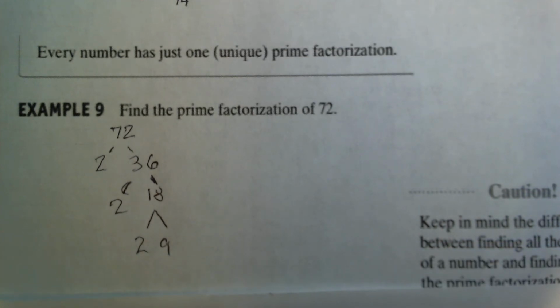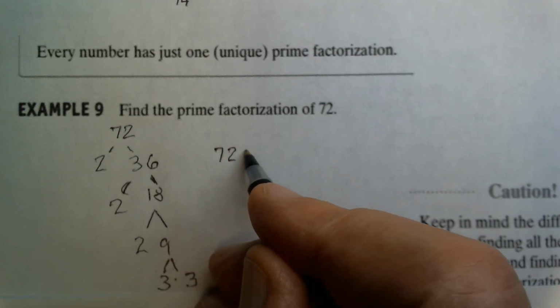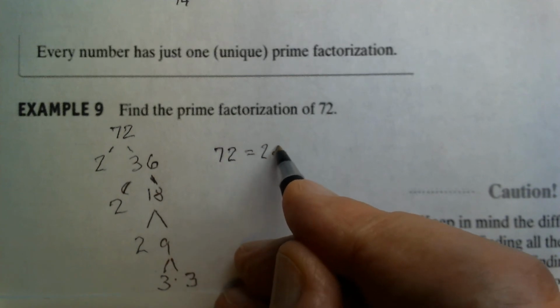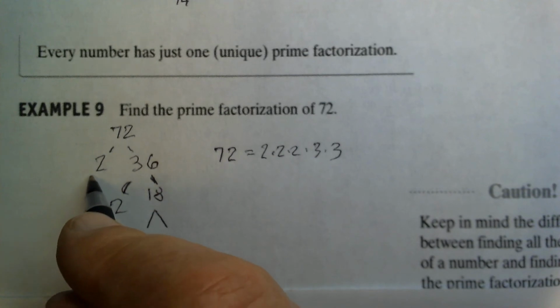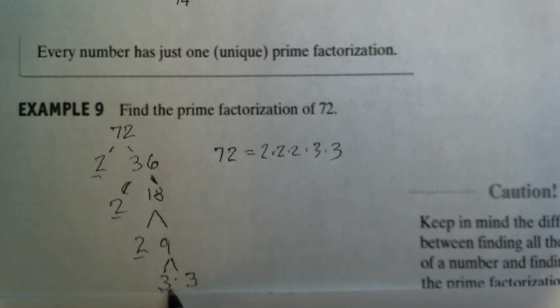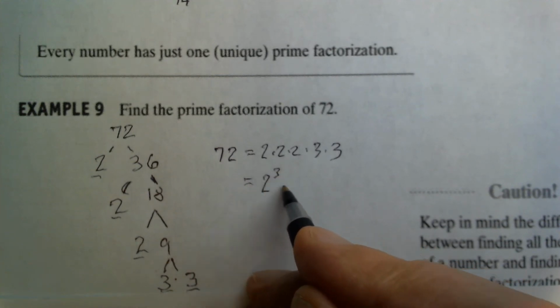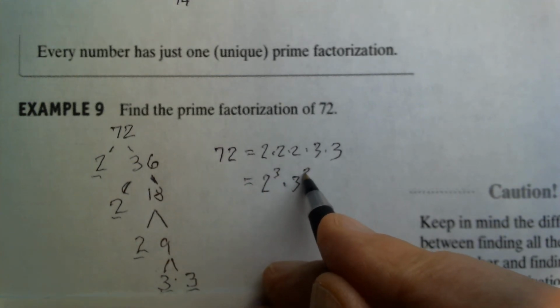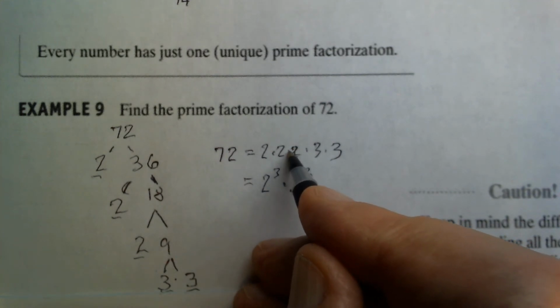And 9 we can write as 3 times 3. So then the prime factorization of 72 is equal to 2 times 2 times 2 times 3 times 3. So here are the prime factors. Or we can write it as 2 to the third power times 3 to the second power. Either way, there's only one prime factorization.